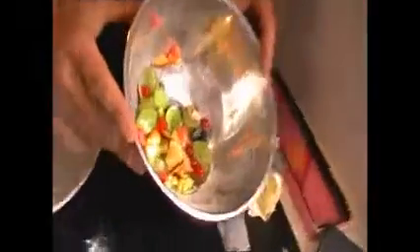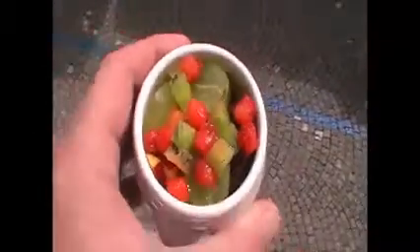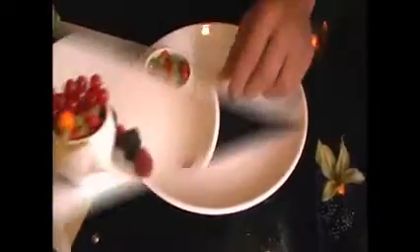So I cut the fruits before. We're having a delicious fresh fruit salad, different kinds of berries. Like I said, the chocolate cake is not baked the whole way through. The centers should be liquid.